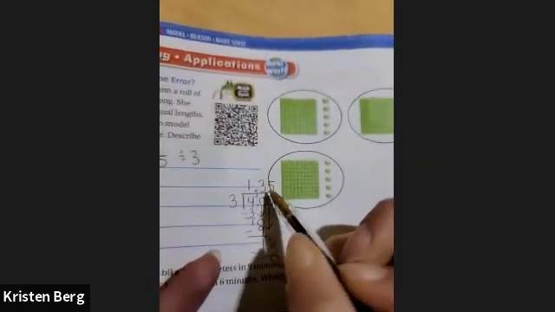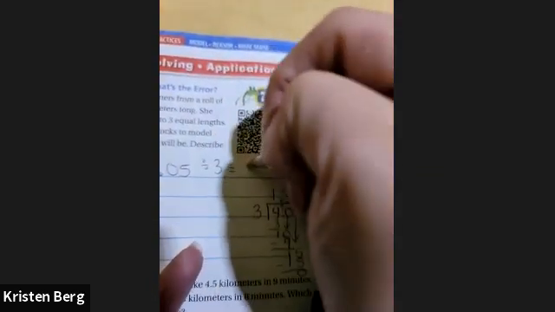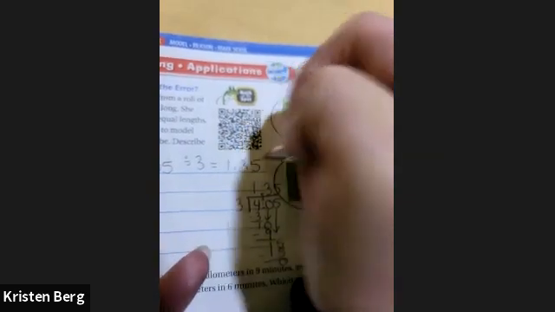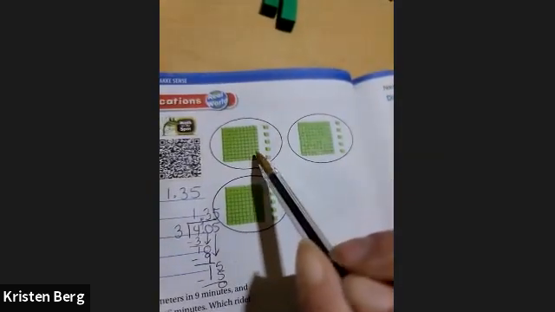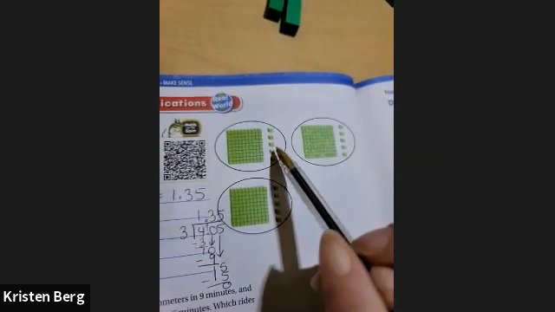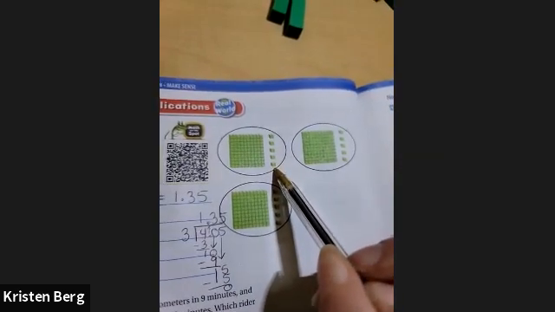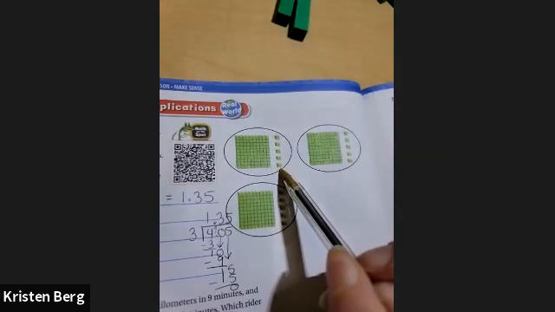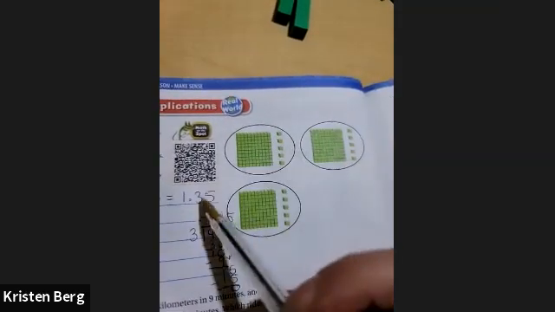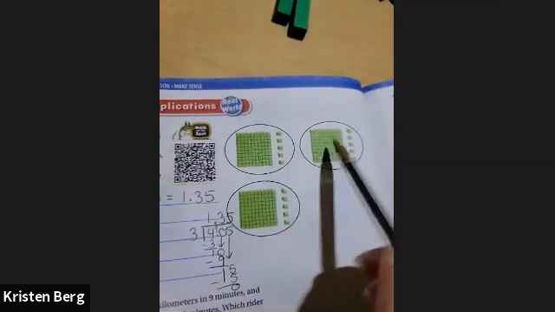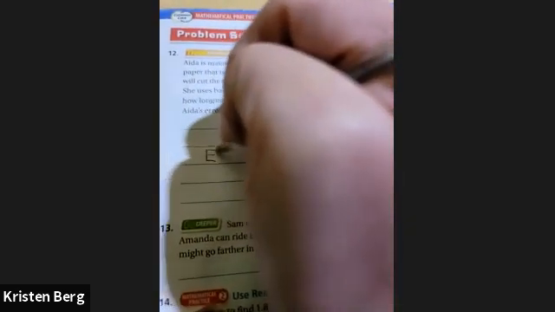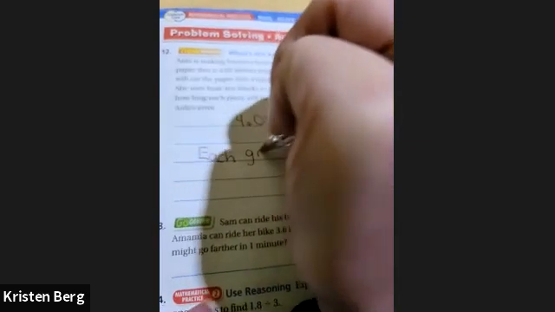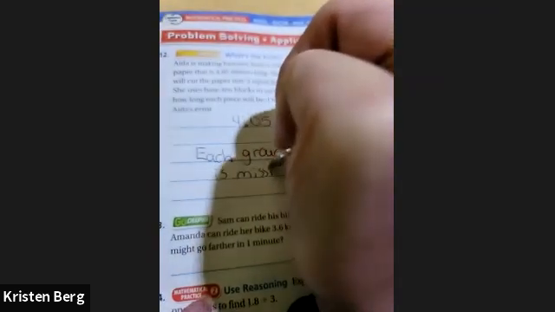So it's saying that each group should have 1 35/100. So let's look. Well, we have 1 and 1, 2, 3, 4, 5 hundredths. So what was her error? Her error is she is missing 3/10 from each group. So we can say the error is each group is missing 3/10.